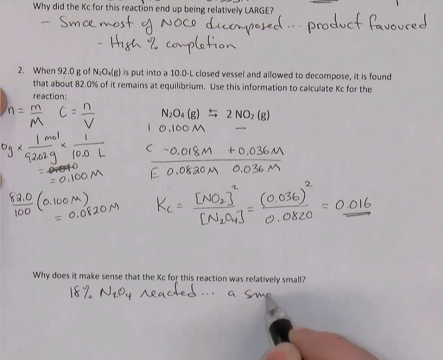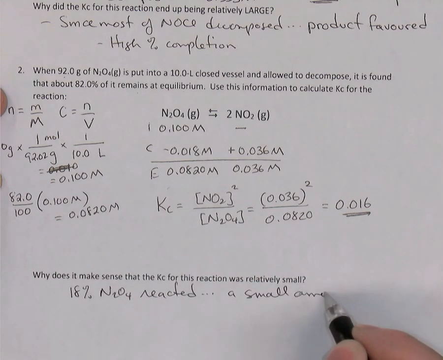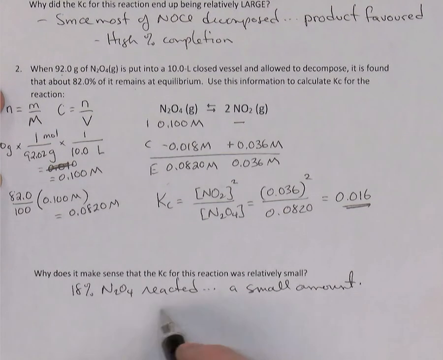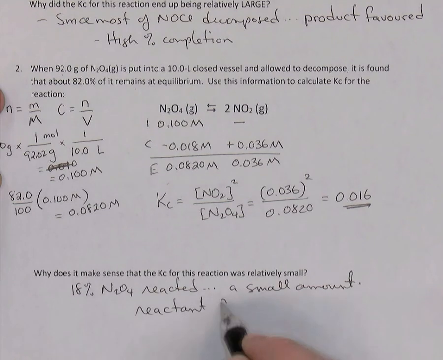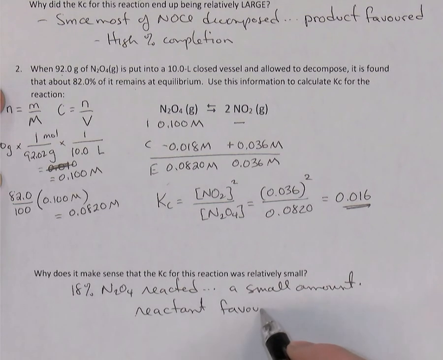A small amount. Since only a little bit of reactants got used up, we know that this was reactant favored. At equilibrium, most of your reactants are remaining. So this was reactant favored.